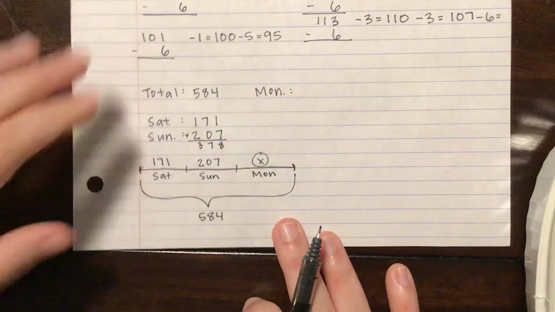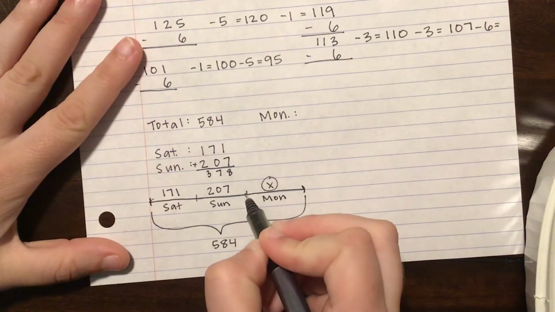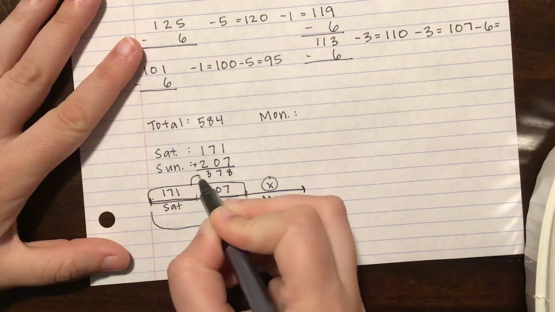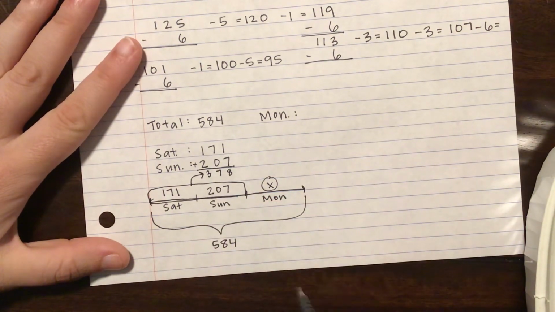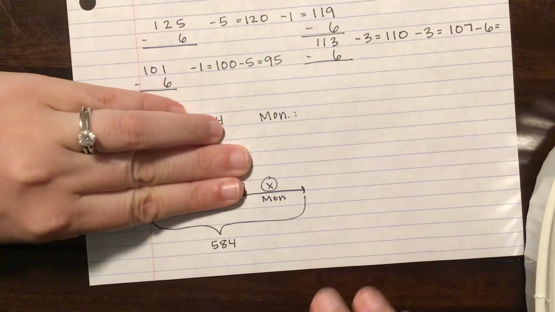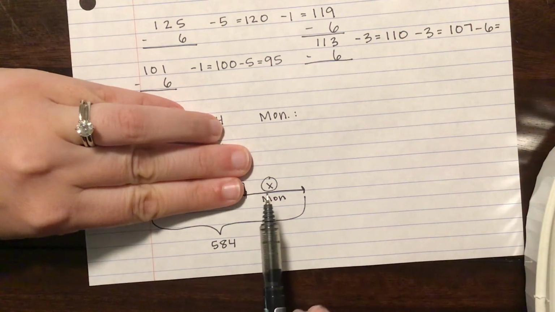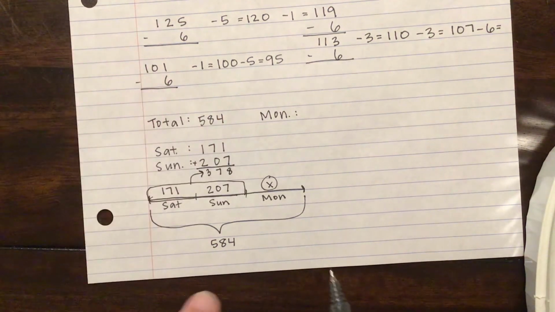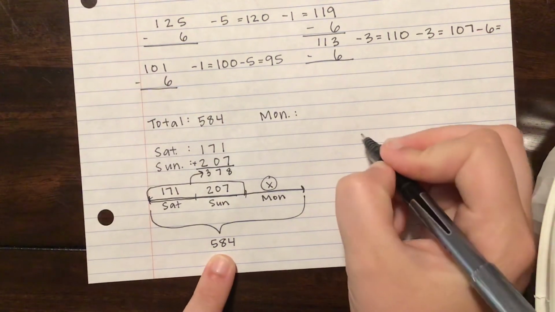Now what we're going to do is take all of that part, which we just figured out is 378, and subtract it, so make it like it's not there. And then the number left will represent the missing part for Monday. So start with our total, 584.